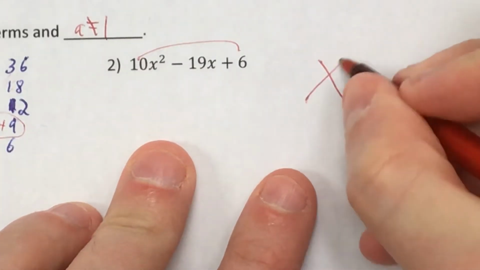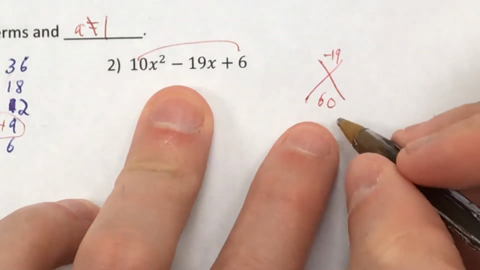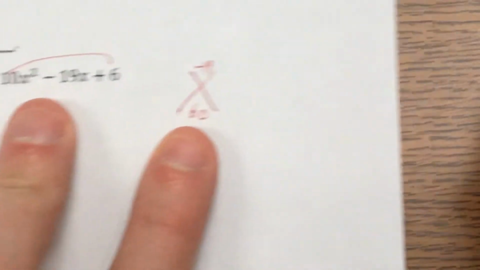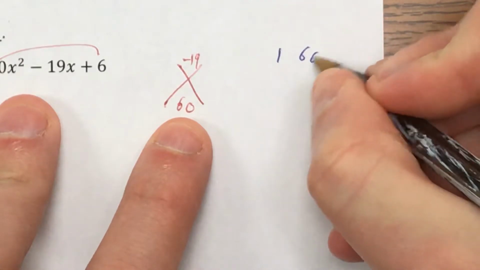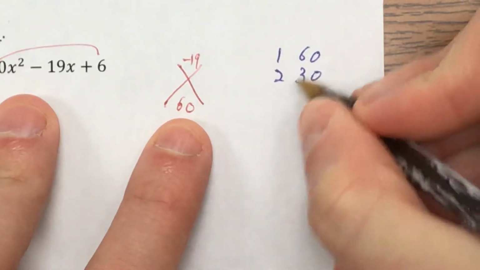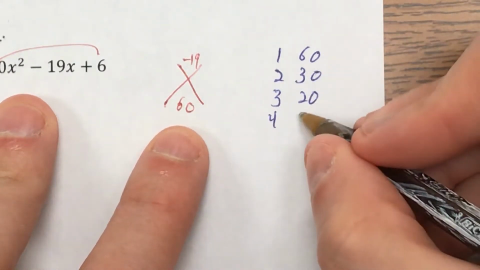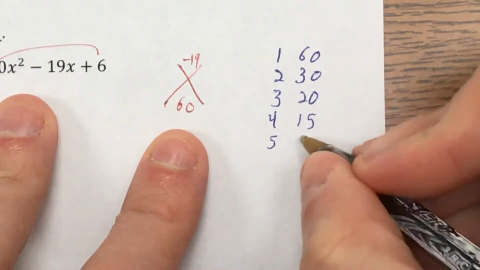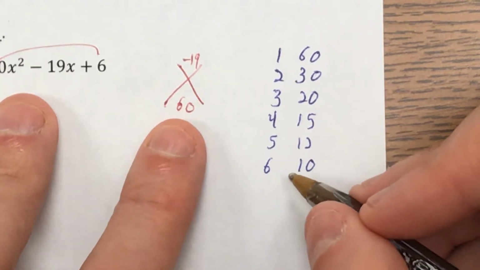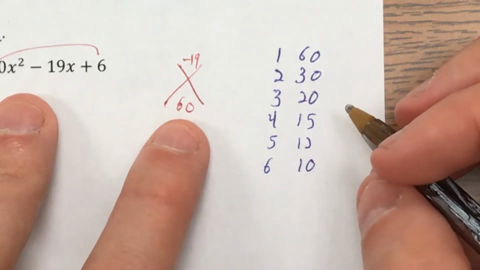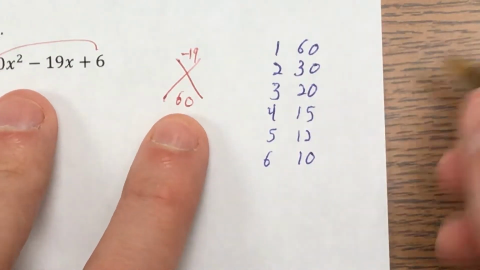10 times 6 is 60. Negative 19 in the middle. What multiplies to 60 adds up to negative 19? The answer is I have no idea. So let's see what multiplies to 60. How about 1 and 60? Or 2 and 30? Or 3 and 20? 4 and 15? 5 and 12? 6 and 10? 7 does not. 8 does not. 9 does not. 10 is back where we started. So this is everything. And somehow we're supposed to get 19.